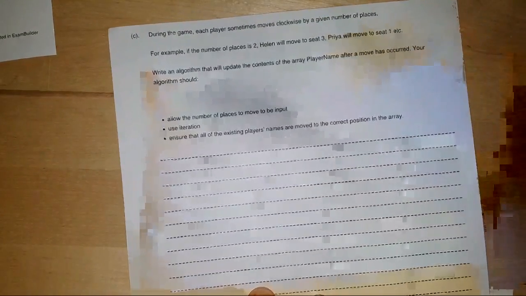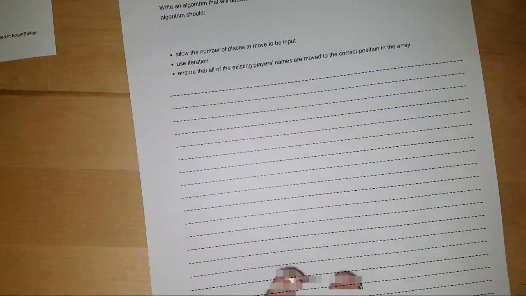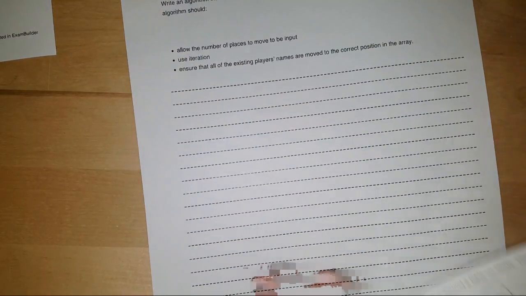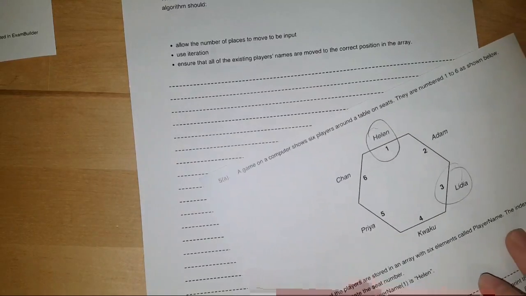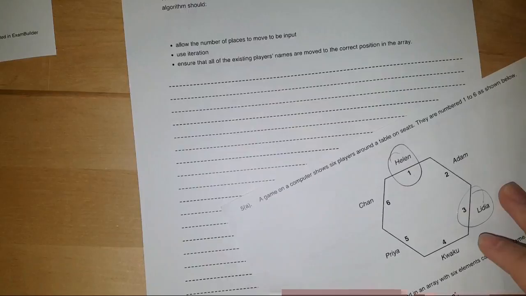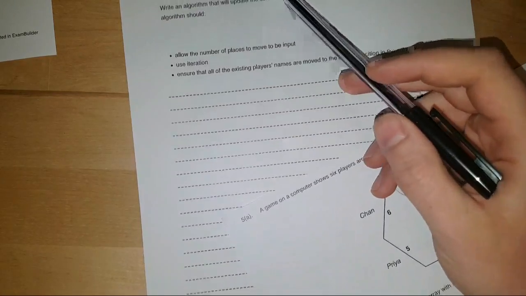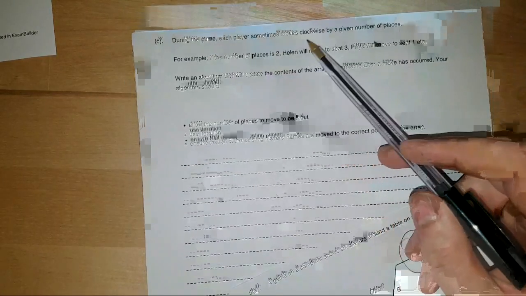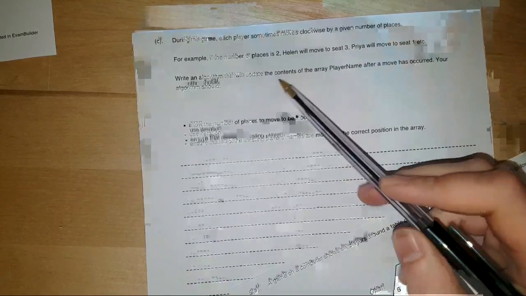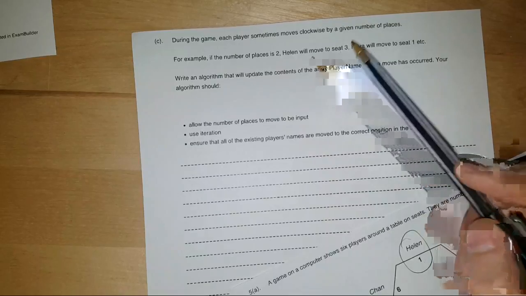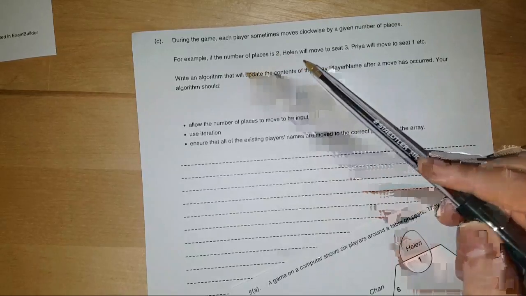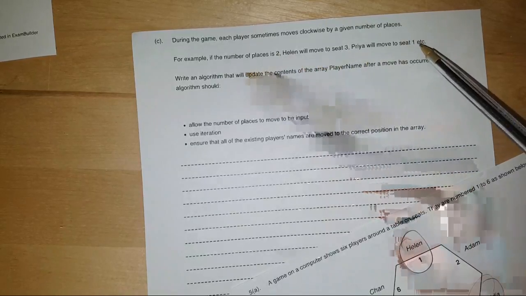Now, this is the interesting one. This is the good one. So this is probably the one which is the hardest. And actually we're going to need this diagram just to help explain it. So what we've got here is a question that says, during the game, each player sometimes moves clockwise by a given number of places. For example, if the number of places is 2, Helen moves to seat 3. Priya will move to seat 1, etc.